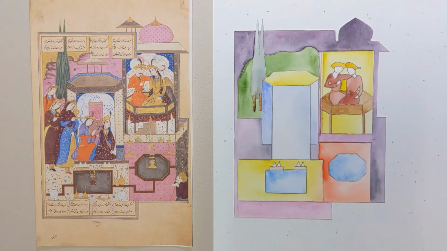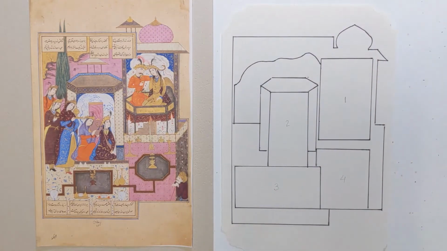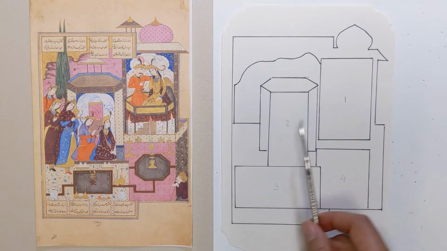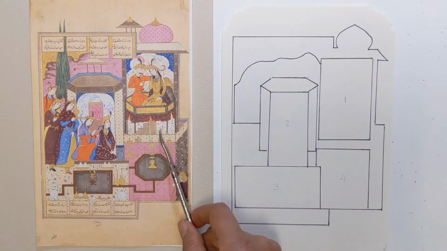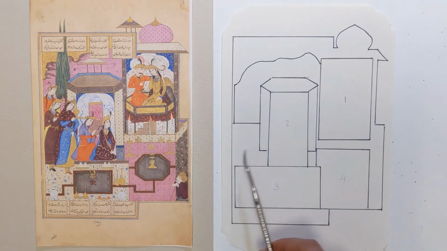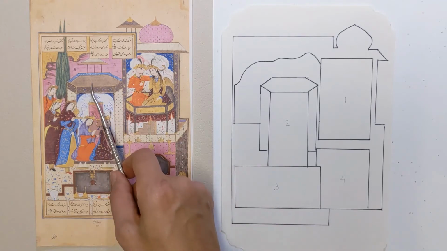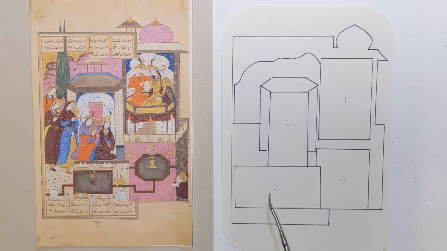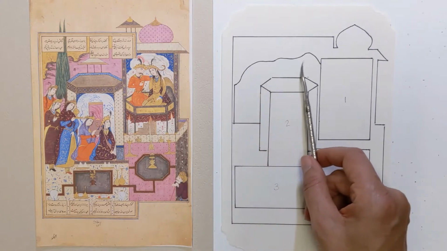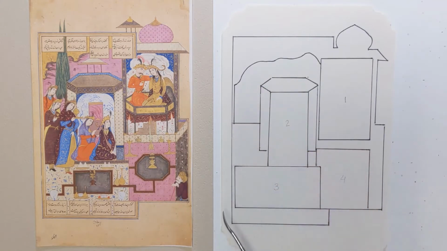To start this activity, let's examine the basic shapes that are used in the original painting. There are 4 rectangles. Rectangle number 1 is representing the pavilion. Rectangle number 2 is representing the archway under the balcony. Rectangles 3 and 4 are those that hold the water pools. There is this organic shape in the background that represents the garden area.